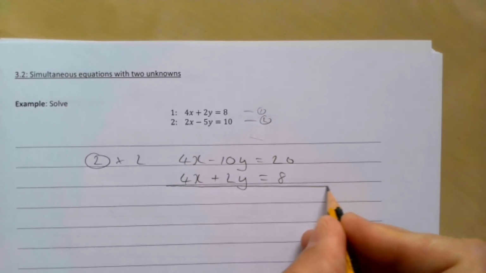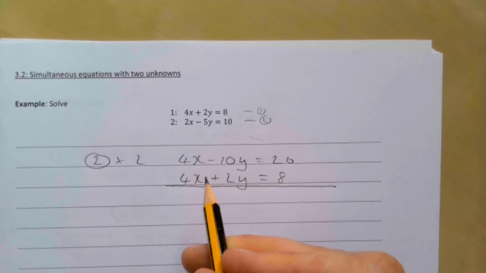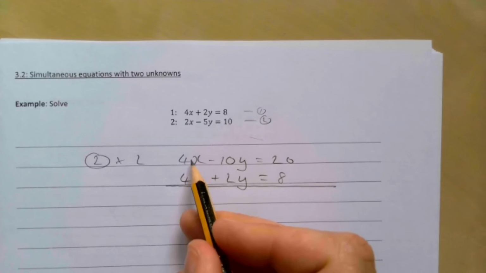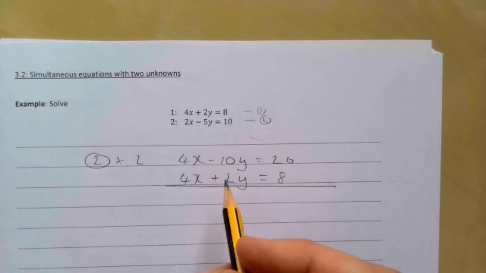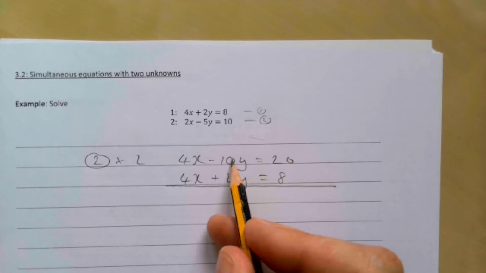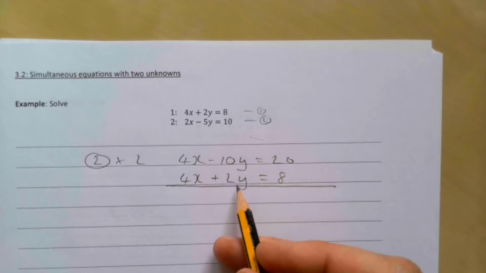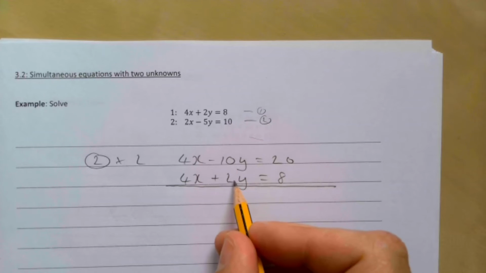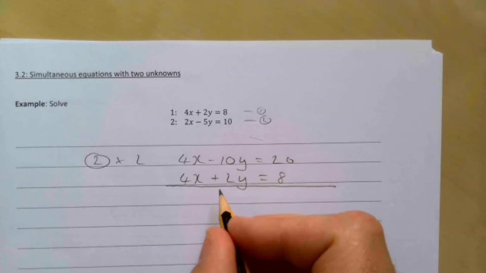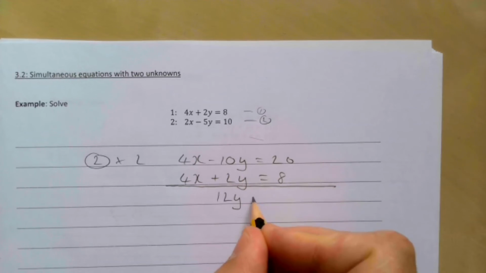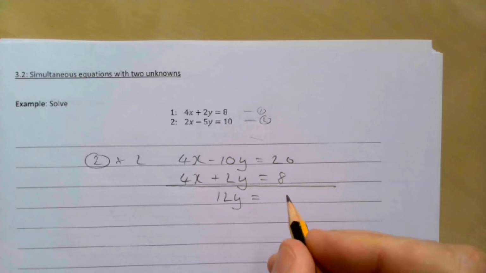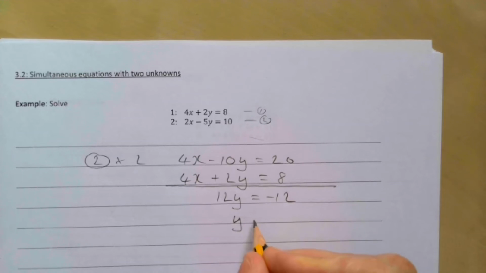We need to try and eliminate this somehow. Because those are both the same, we want to subtract the two equations. I'm going to actually do the bottom one, take away the top one. That's going to then give me a positive y value. So you're going to go 2y minus 10y. So that gives me 12y, and then 8 take away 20 is minus 12. And of course then we get y is minus 1.